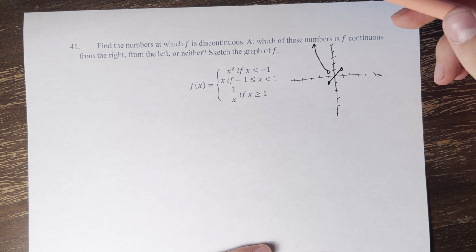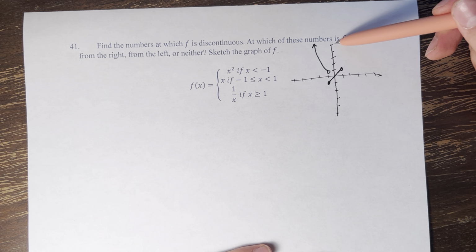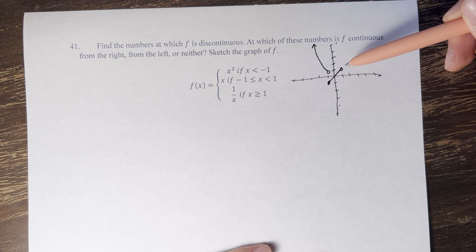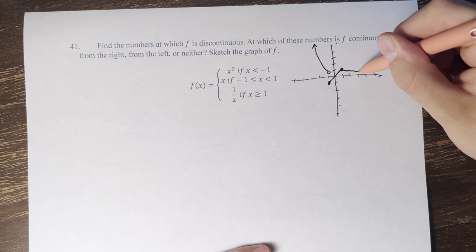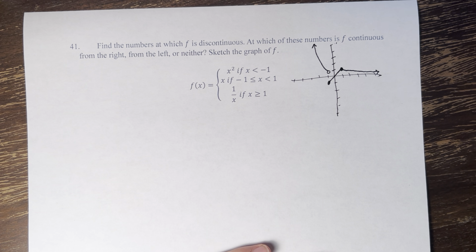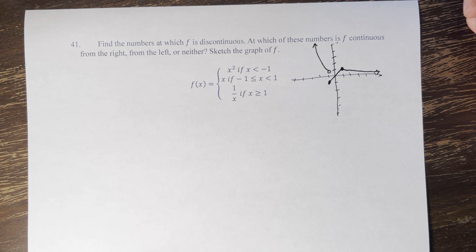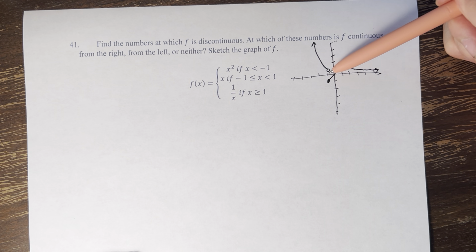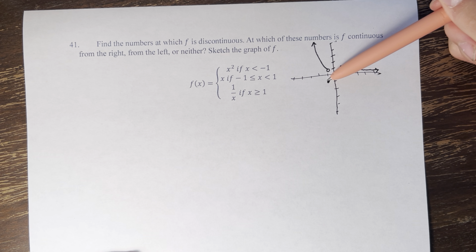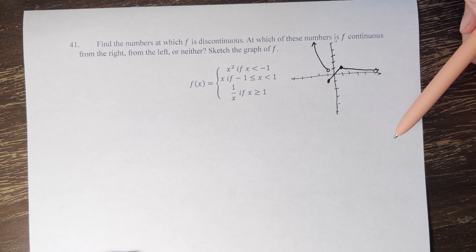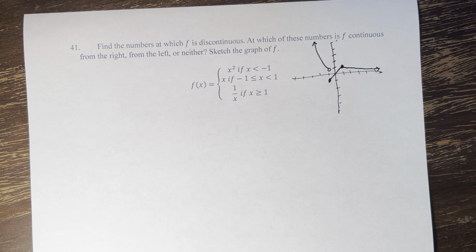And finally, we have the function 1 over x if x is greater than or equal to 1, which we know goes like this. It hits this point, that's our starting point at x equals 1, and then it approaches 0 as we go to infinity. So if we're looking at this, we can see one discontinuity, which is at x equal to -1. The function is continuous only from the right, because as the function approaches -1 from the right, it approaches the value of the function at -1 itself. However, that's not the case from the left.